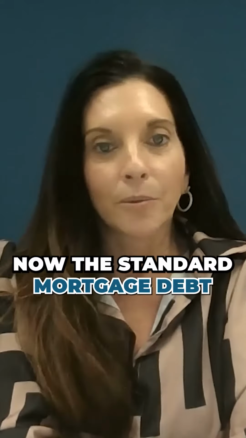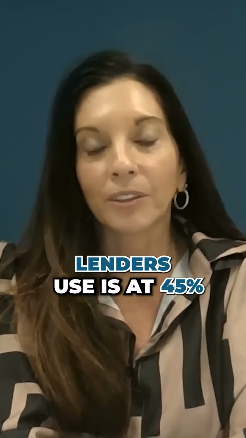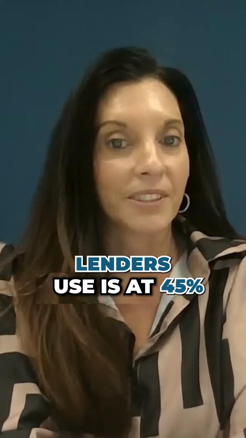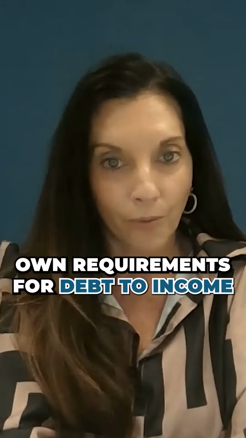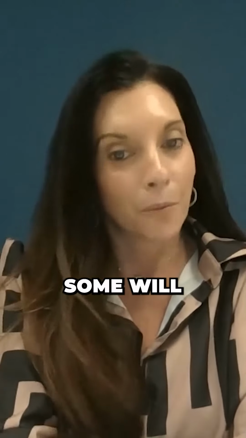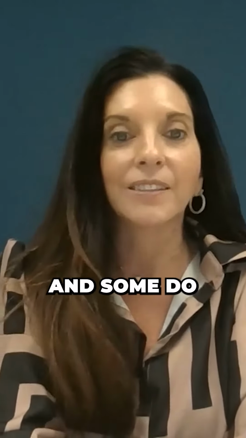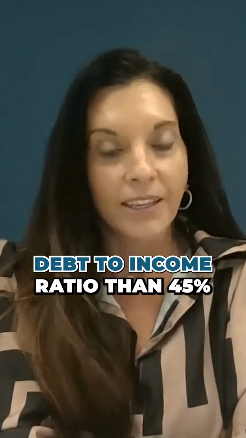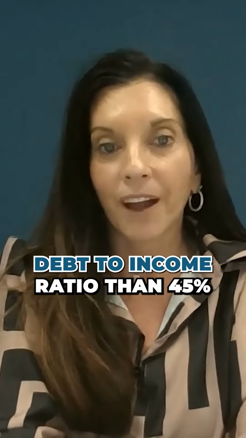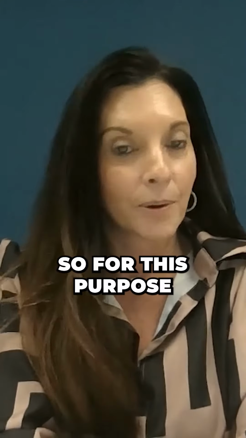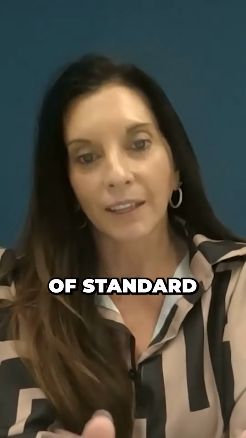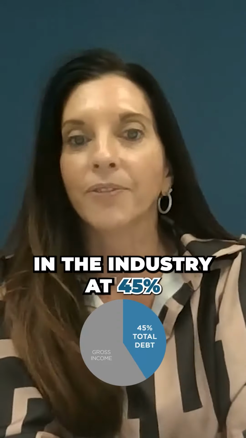Now, the standard mortgage debt to income ratio most lenders use is 45%. But please understand, most programs have their own requirements for debt to income. Some will go higher than 45 and some do require a lower debt to income ratio than 45. So every program is going to be different. So for this purpose, we are going to use the standard in the industry at 45%.